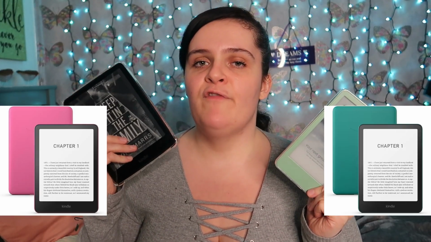Now the Paperwhite has brought out two new colours, which is the raspberry and the jade green. Now for me, I didn't personally like either of them, so I just went for the basic black one, which as you can see it's here in black. I wasn't really a big fan of the green because I thought it's a bit more teal colour than a green, and the bright pink is just not a bit of me.